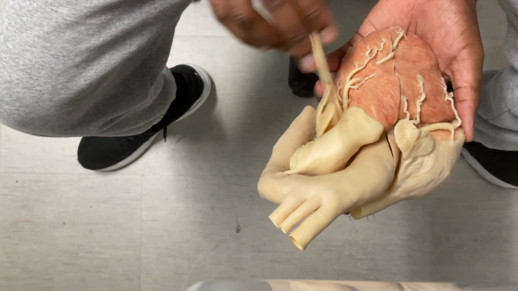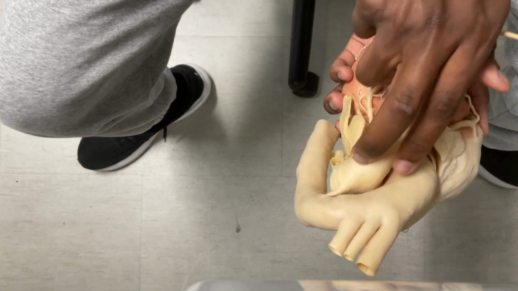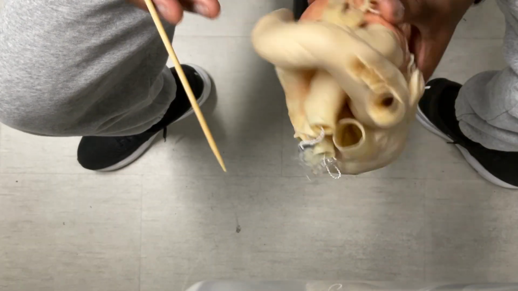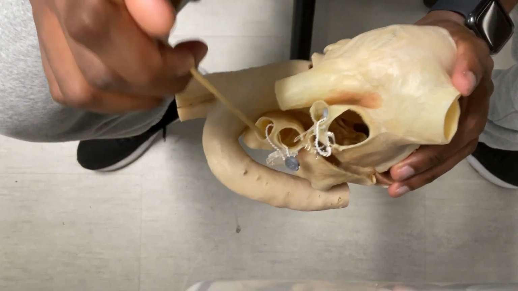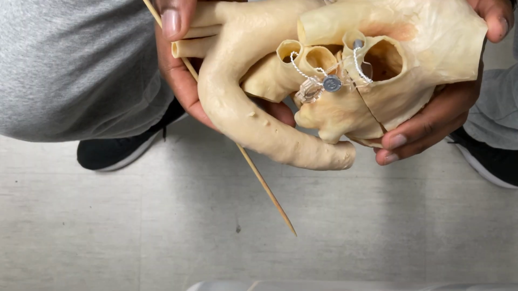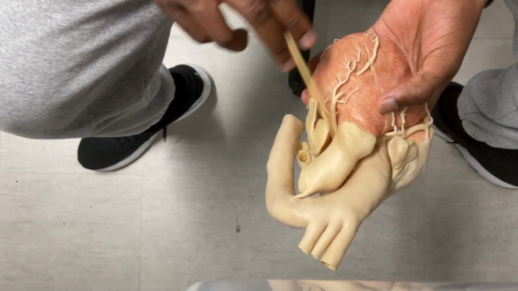The next structure that we have is the pulmonary trunk. We can see the pulmonary trunk here, and it's also splitting into the pulmonary arteries. That's the structure that we're seeing here, the pulmonary artery. We're seeing portions of the pulmonary artery here.